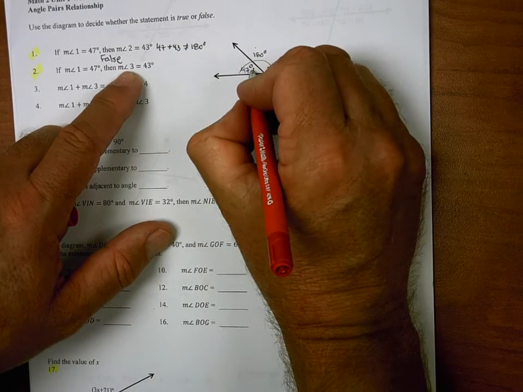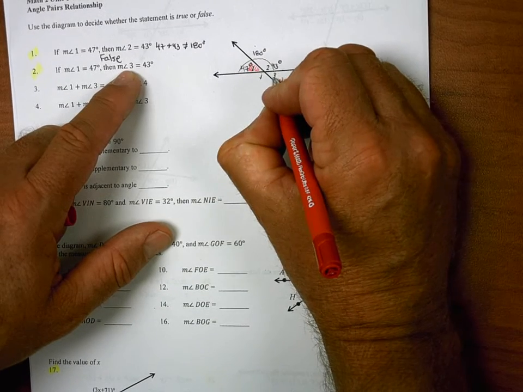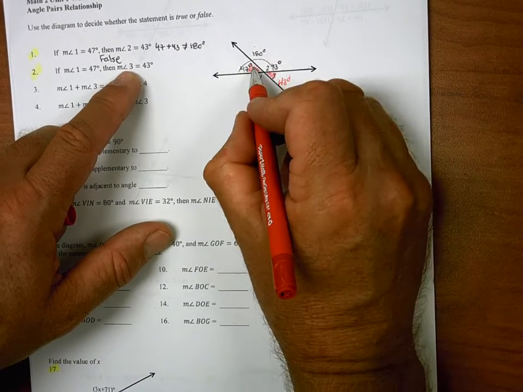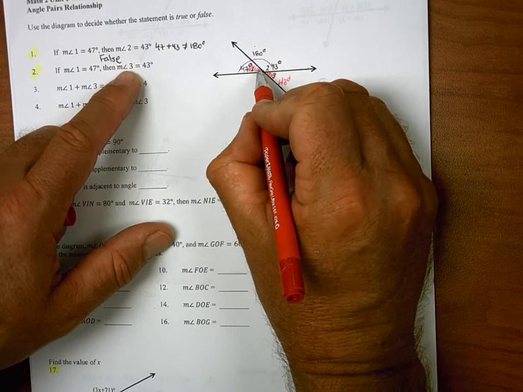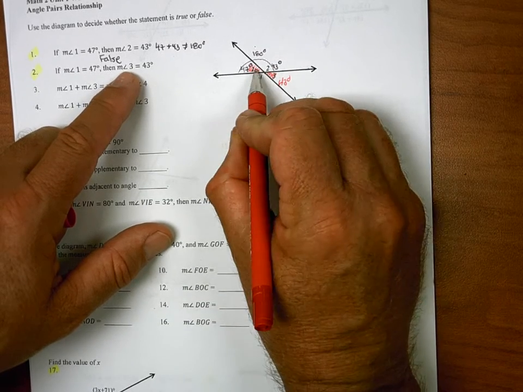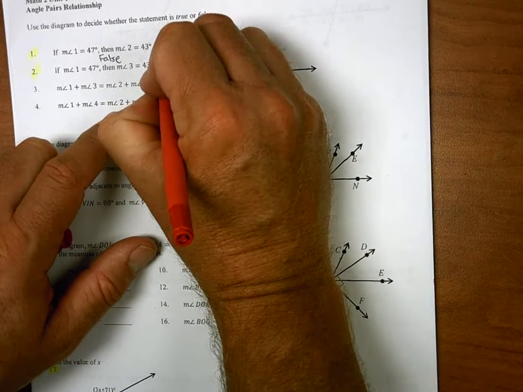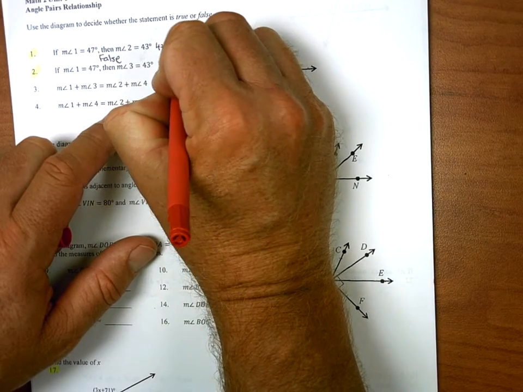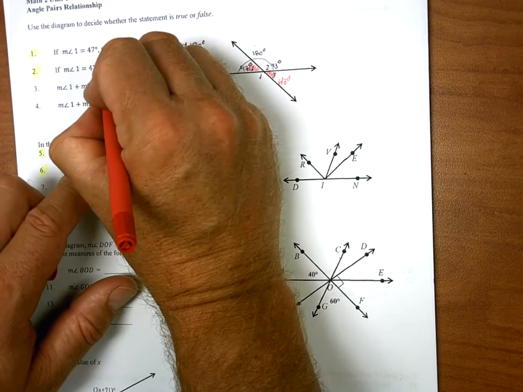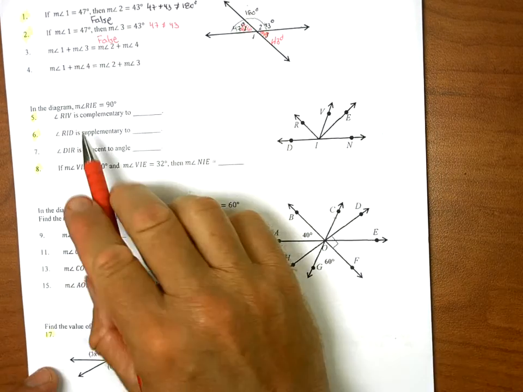Angle 1 is this angle right here. Angle 3 is this angle right here. Because the only thing those two angles share is this vertex, that makes them vertical angles. Well, vertical angles are equal, and obviously 47 is not equal to 43, so number 2 is going to be false as well.